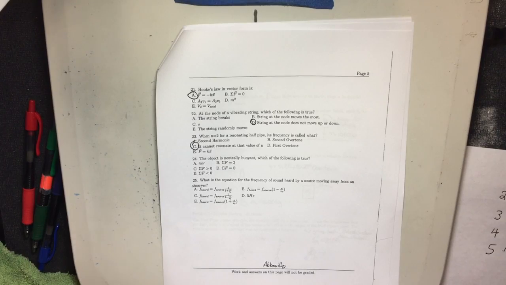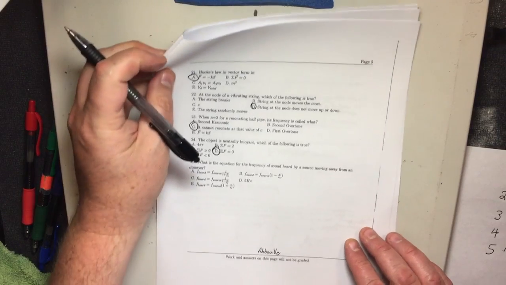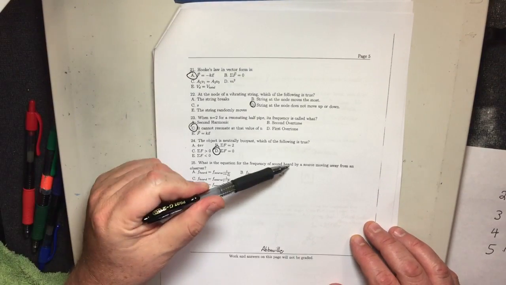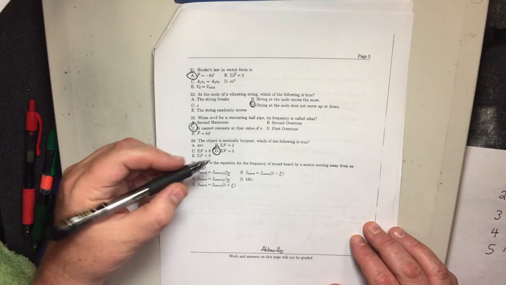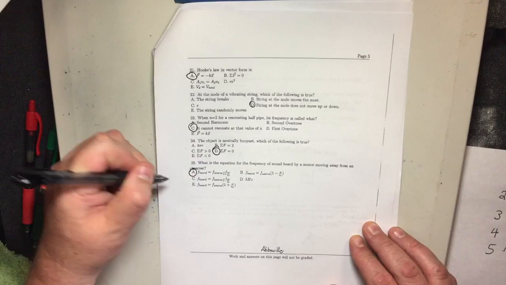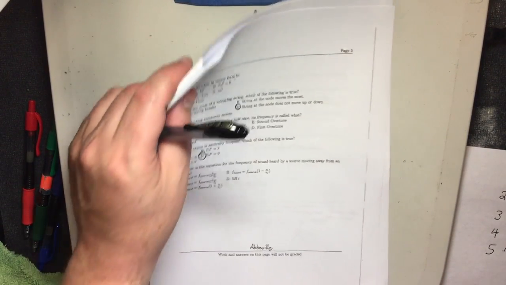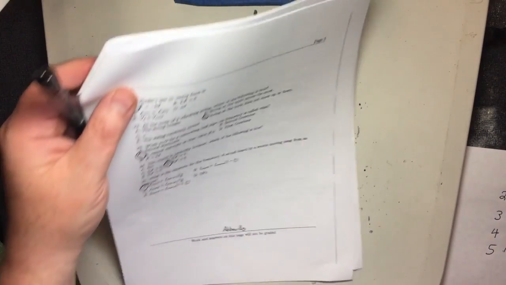The object is neutrally buoyant. Which of the following is true? Sum of the forces is 0. Here is a moving source away from an observer. So to get away, you have to have a lower number. Denominator must be greater than 1, so it's A. It's moving away from a stationary observer. So it says source. Heard by a source, moving away. So it's moving away.